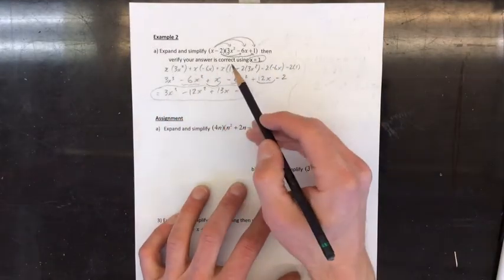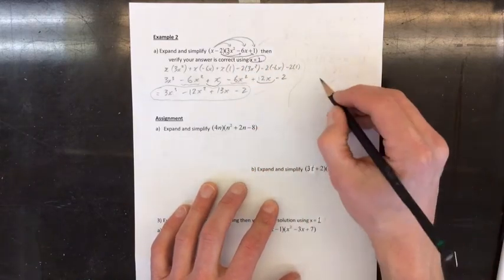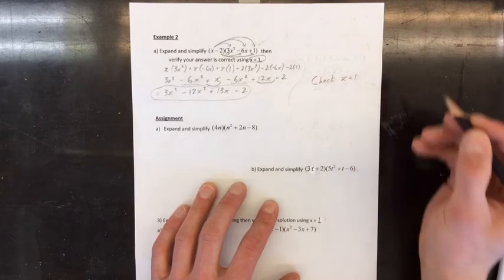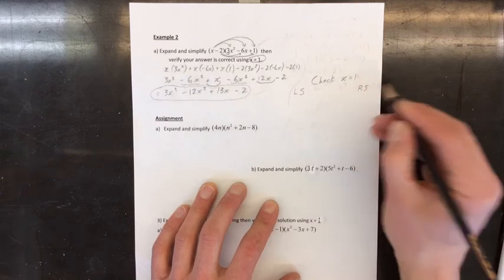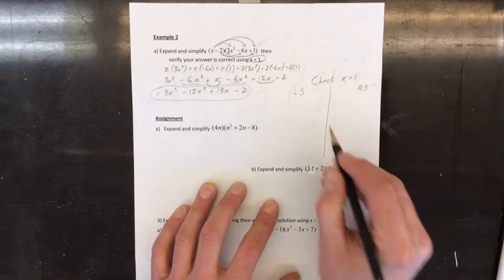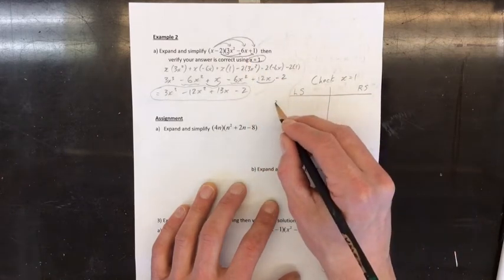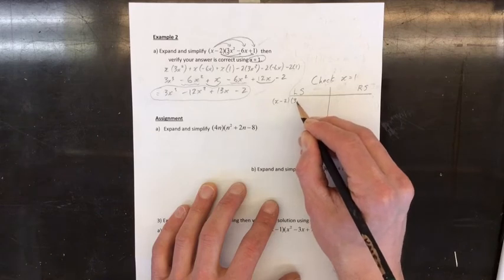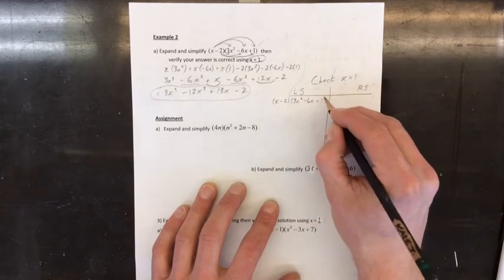Now, if I want to verify my answer is correct using x equals 1, I'm going to check using x equals 1 to verify that the left side and the right side are equal. So I set up myself a nice little chart. My left side is what I started with, x minus 2 times 3x squared minus 6x plus 1.